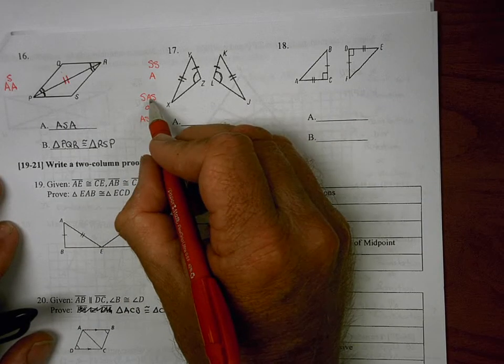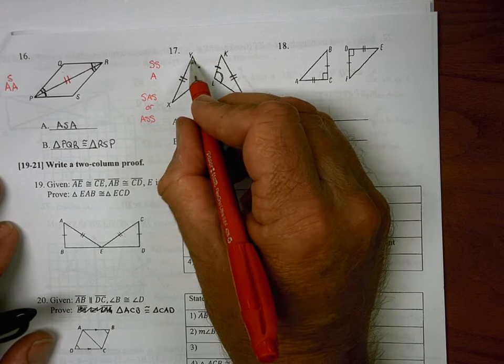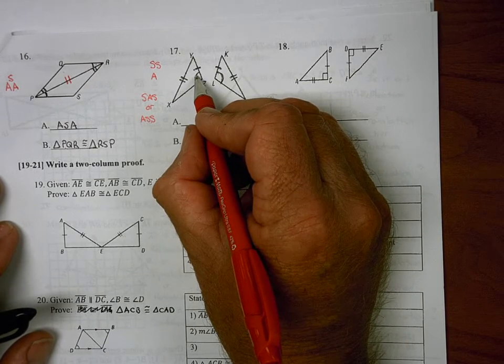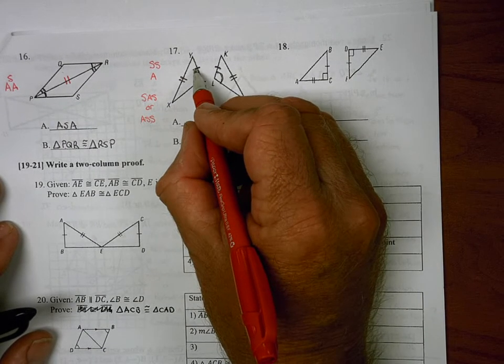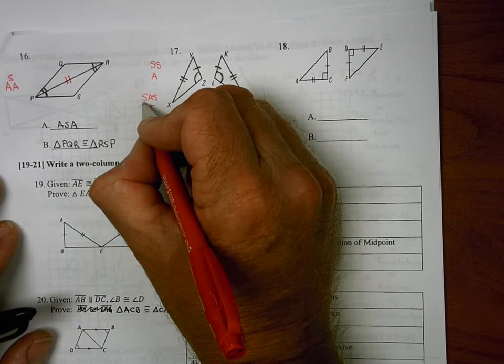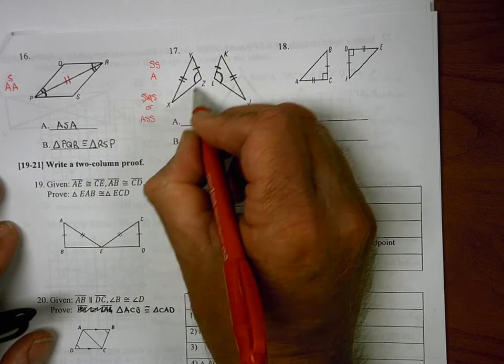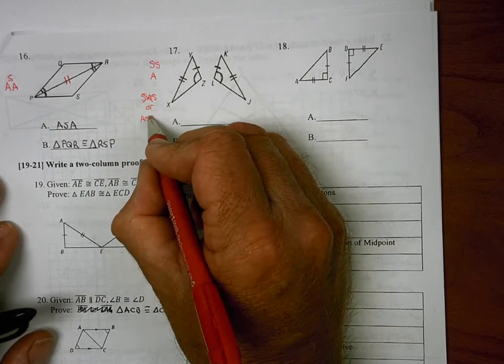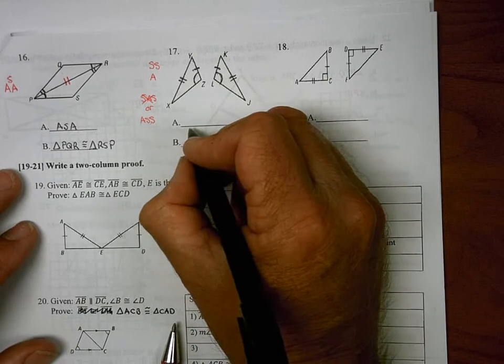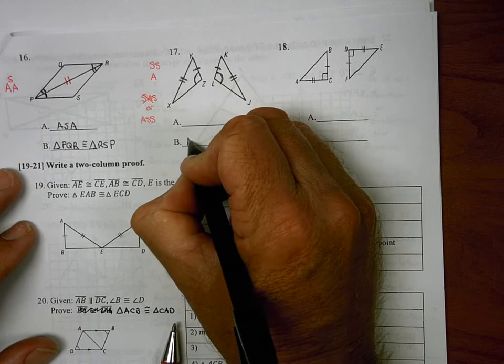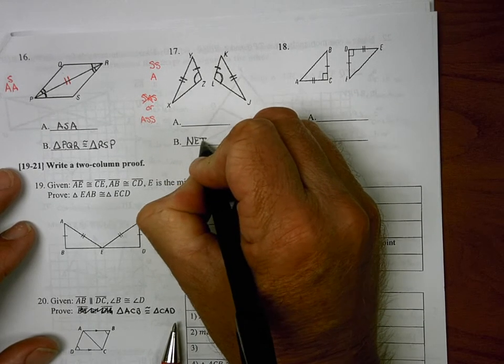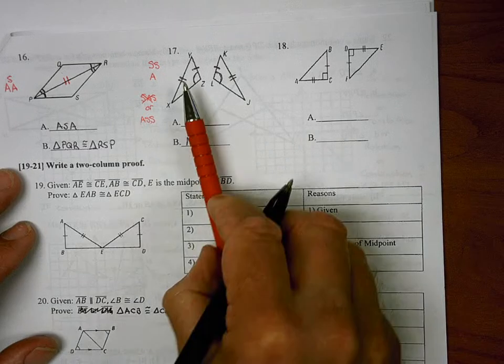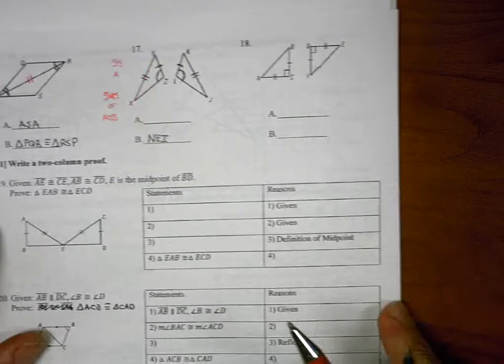Okay, so side, angle, side means, let's look at this triangle here. Is that angle in between, or included between, the two sides? It is not, so it's not side, angle, side. So this is actually angle, side, side, which is not a rule. So that means in number 17, there really is not enough information for me to determine if the two triangles are congruent.